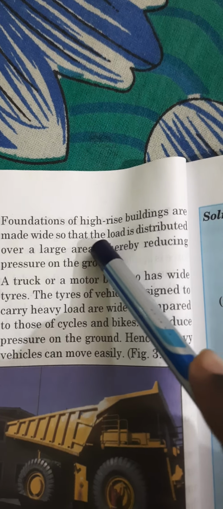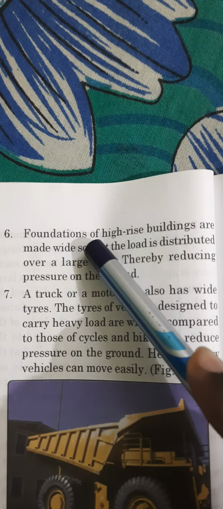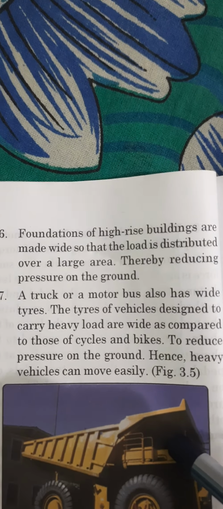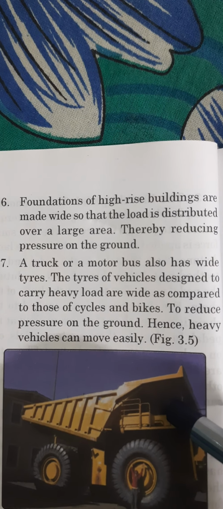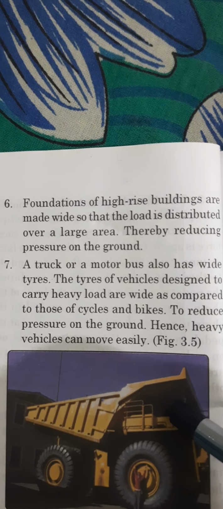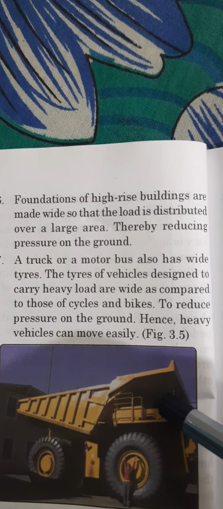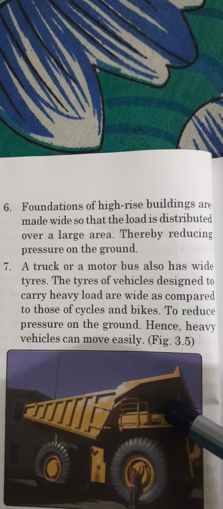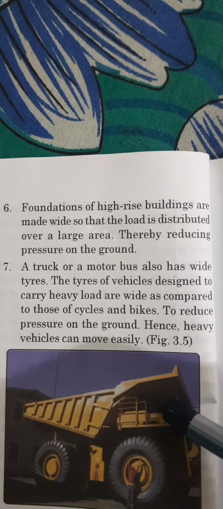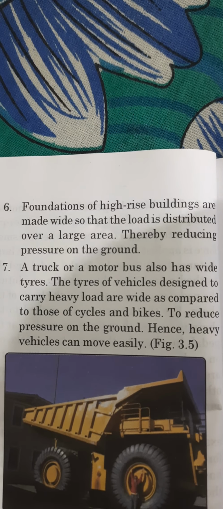Next is the foundation of high rise buildings. Now, what is the foundation? Whenever you make a building, you need to make a foundation by digging the ground, and in the ground, you have to put bricks, concrete, and iron rods, and make a good foundation, so that the building which stands on that foundation stands strong enough, because the weight of the building will rest properly on a good foundation.